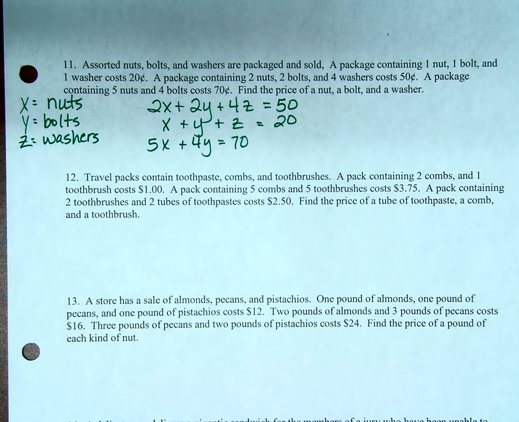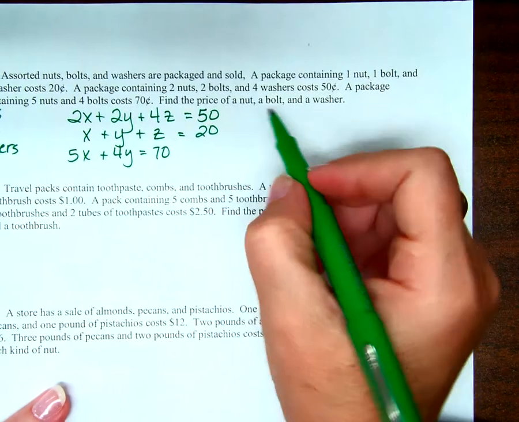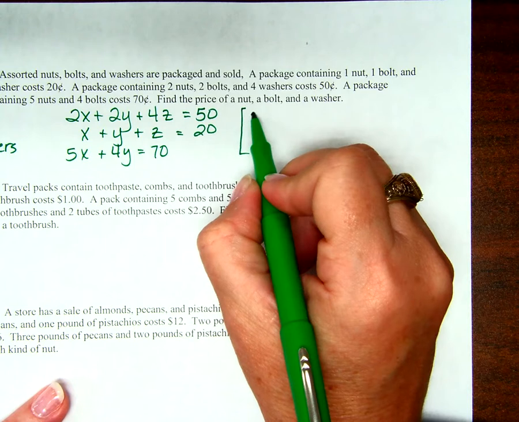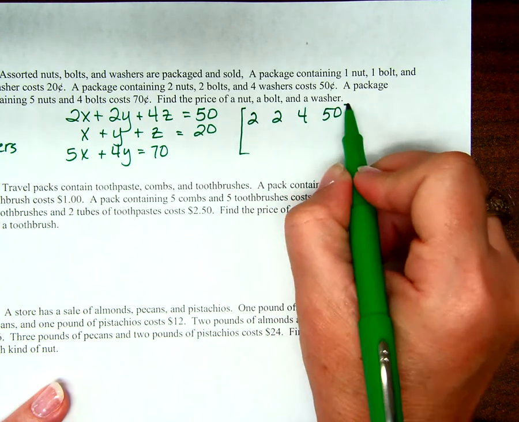Okay? So how do you want to do this problem? You can't? Why not? Oh, there's a missing number, so we just have to throw the calculators away now? Okay. Can we put it in the calculator? Okay, so what are we putting in the calculator? What is the coefficient matrix? 2, 4, 50.